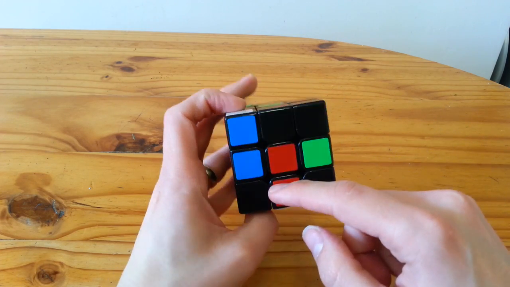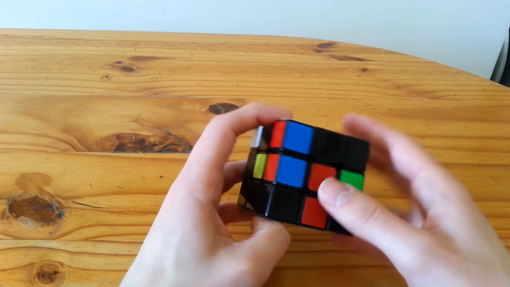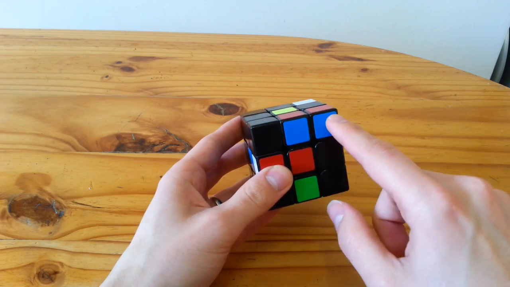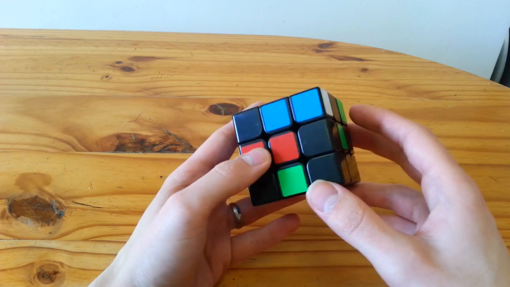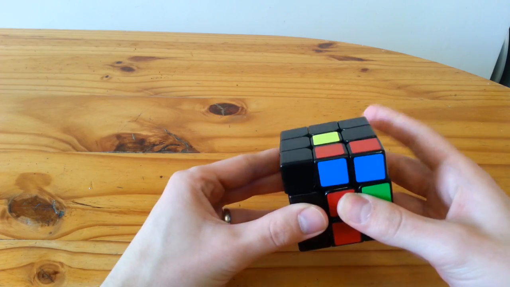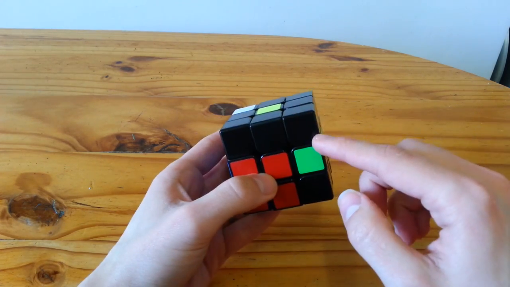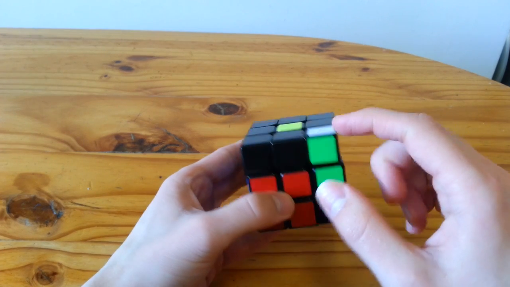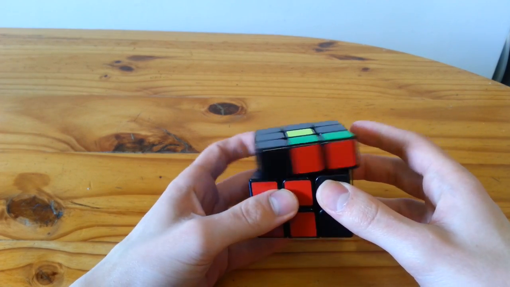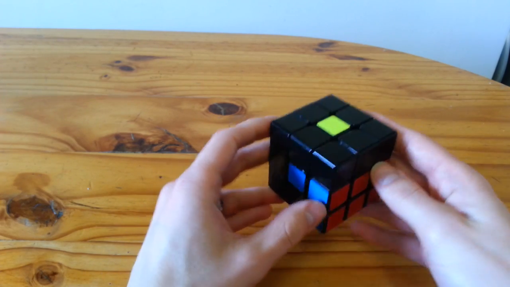Now this is lined up with its correct center, so I would work on making the square with this pair and this piece. So how would you do that? Well, I'd move this off, move this down so it's in its right place, and then insert this like a normal F12 pair. That leaves me, with this case, a U2 lines them up, and then I can just bring them out, insert. So that is the final one.